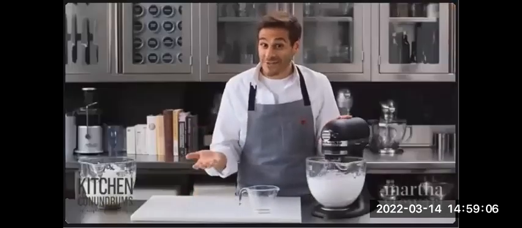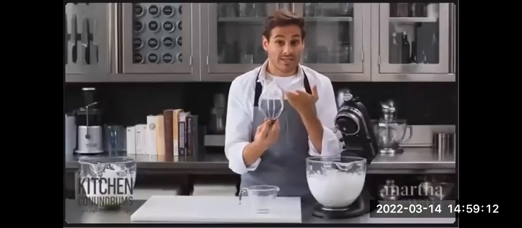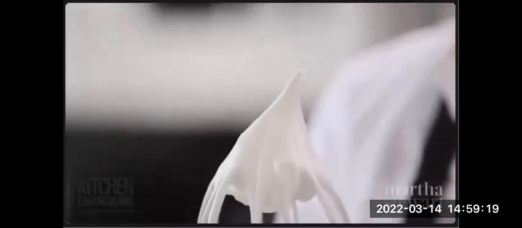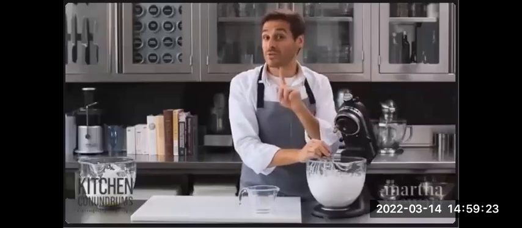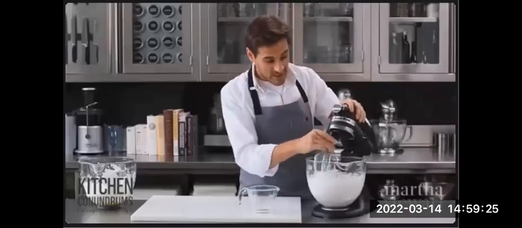So now the final stage, stiff peaks are just that. They stand straight up. A stiff meringue or stiff egg whites like this would be used for folding into cake batters, hard meringues that you bake in the oven, things like that. Now I'm going to show you overbeaten and what you can do to fix your overbeaten egg whites. So keep mixing.